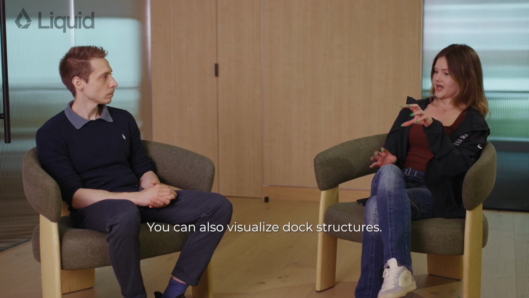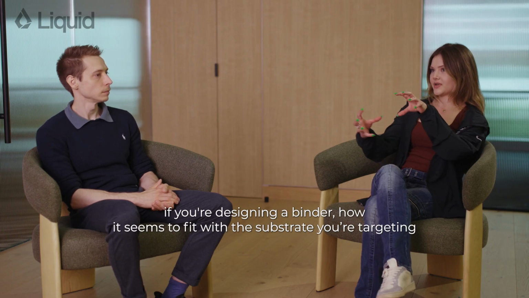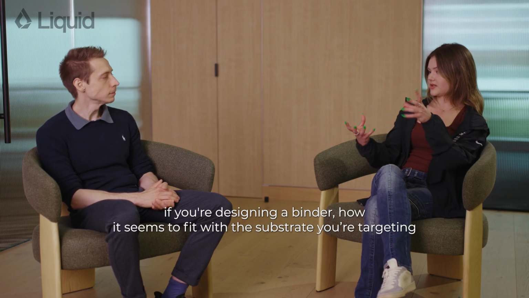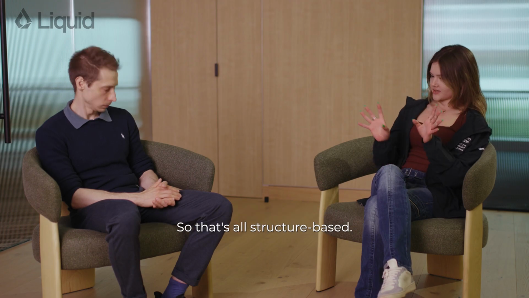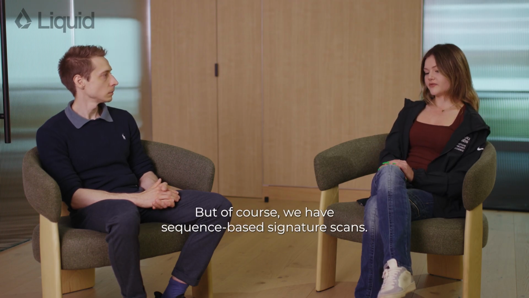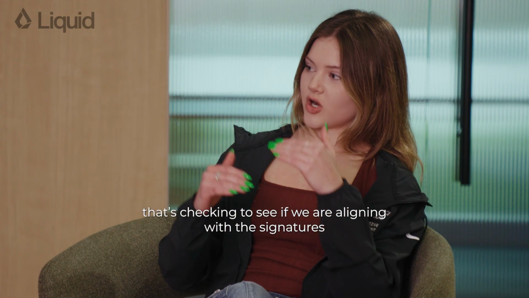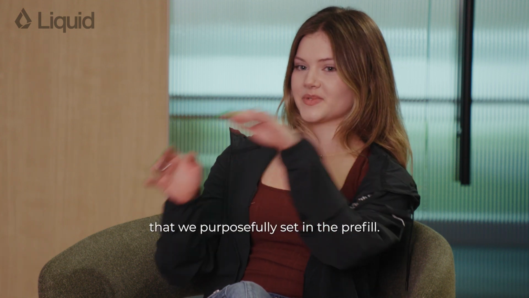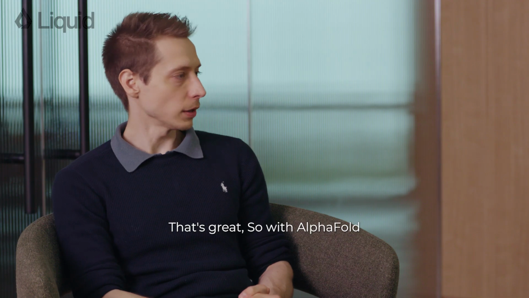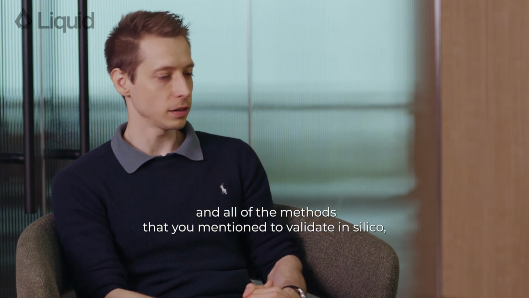You can also visualize docked structures, so if you're designing a binder, you can see how it seems to fit with the substrate you're targeting. So that's all structure-based, but of course we have sequence-based signature scans. It's called InterPro scan. That's checking to see if we are aligning with the signatures that we purposefully set in the prefill.